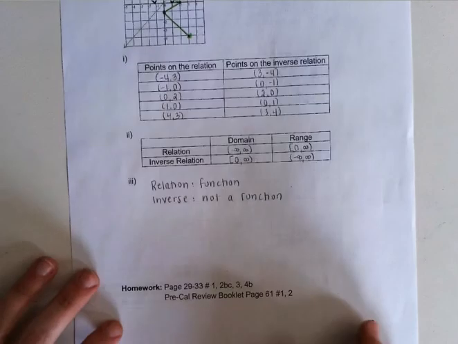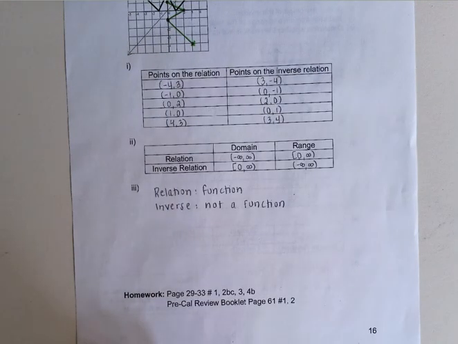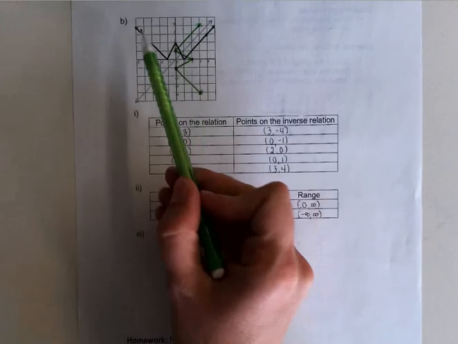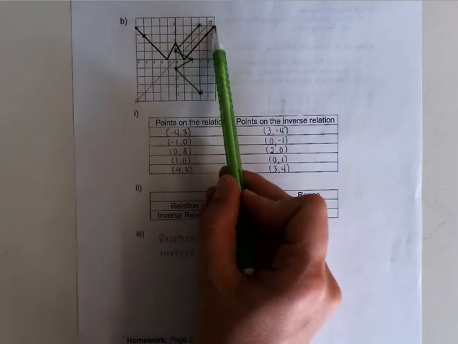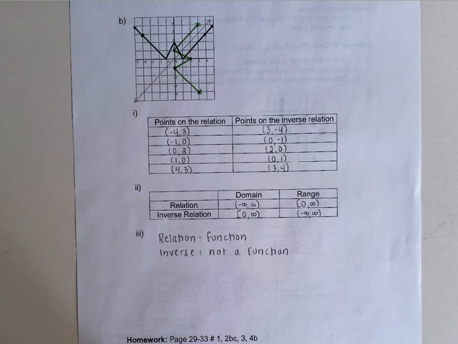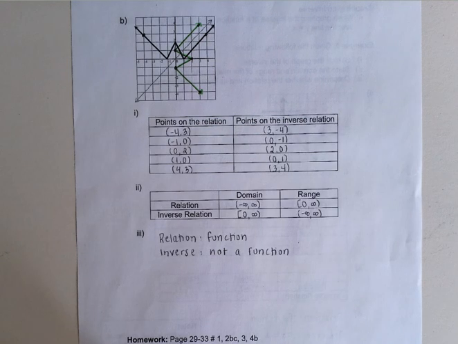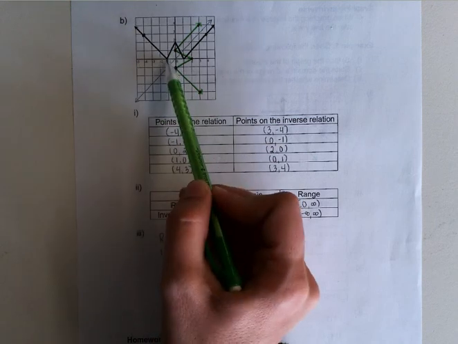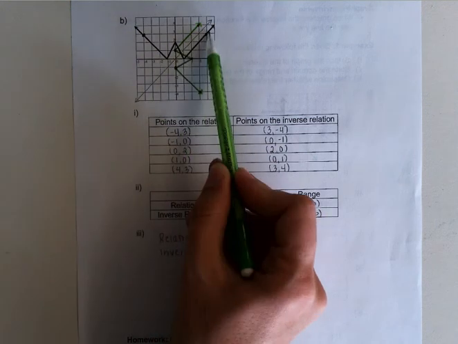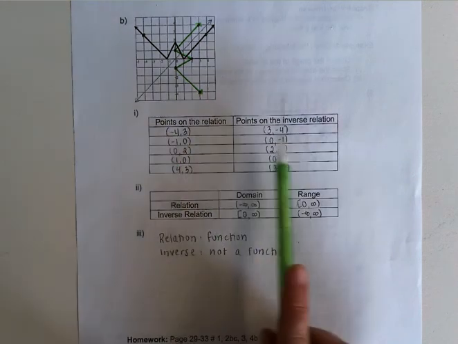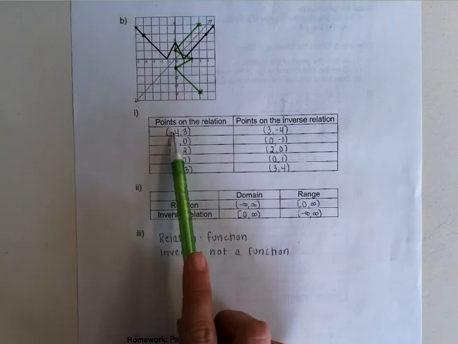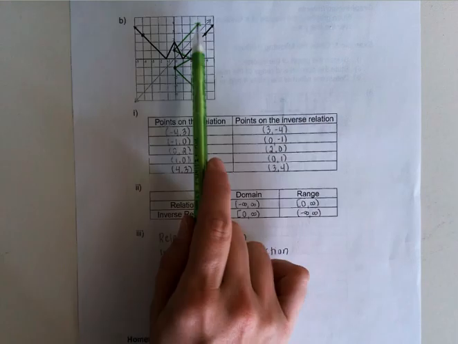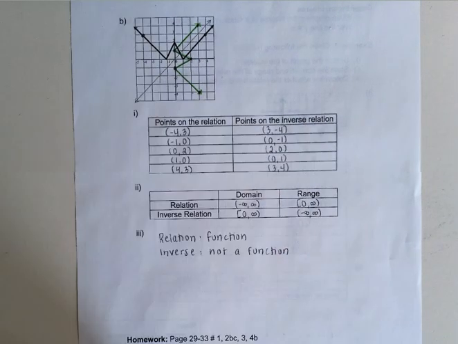Got one more example here for you, very similar to the last. In this example, we have this W-shaped graph, and I've asked you to find its inverse as well as the domain and range for each, and to determine if the relation is a function and if the inverse is a function. So you'll see I chose some key points on this graph. So (-4, 3), (-1, 0), (0, 2), (1, 0), and (4, 3). And I determined their inverse. So I flipped the x and y coordinates. I then drew those points, and you can see the resulting relation on the grid.